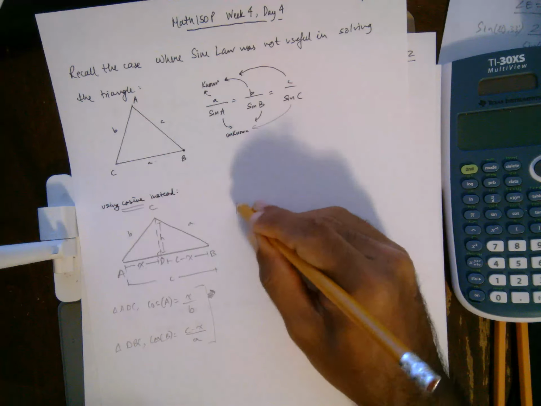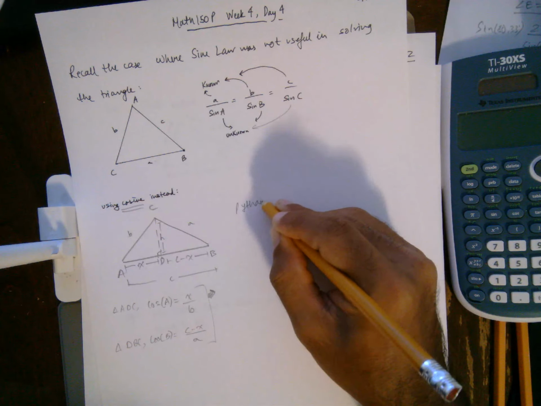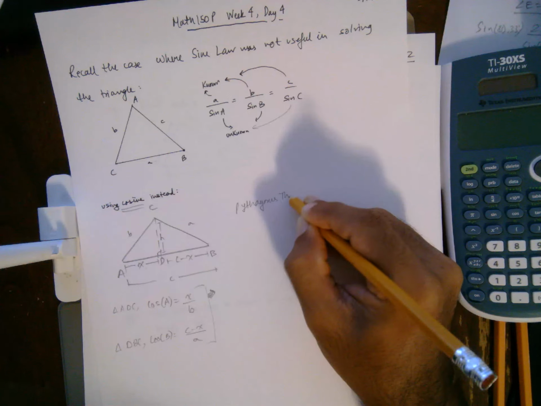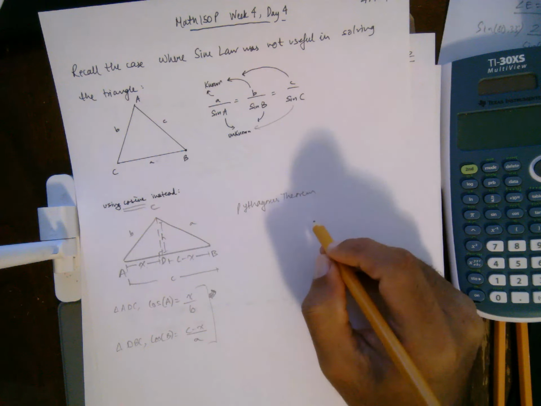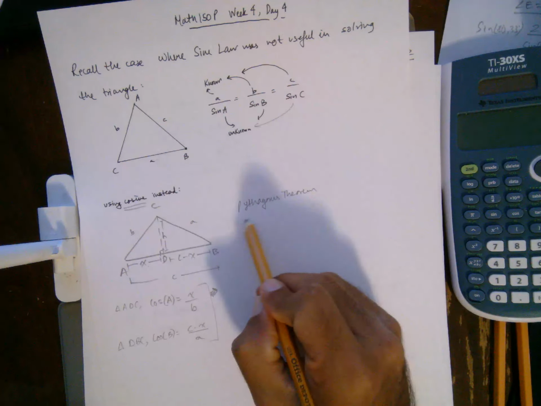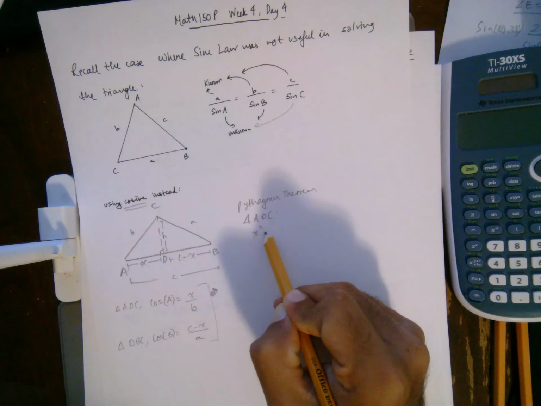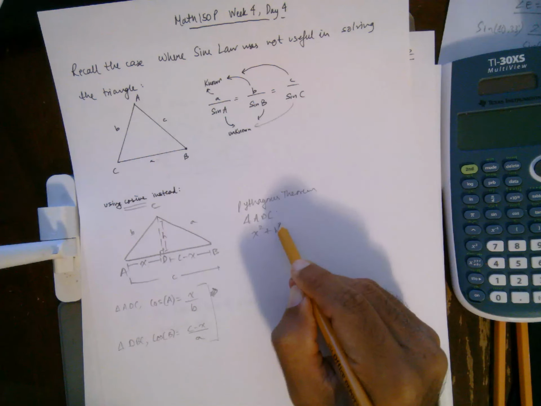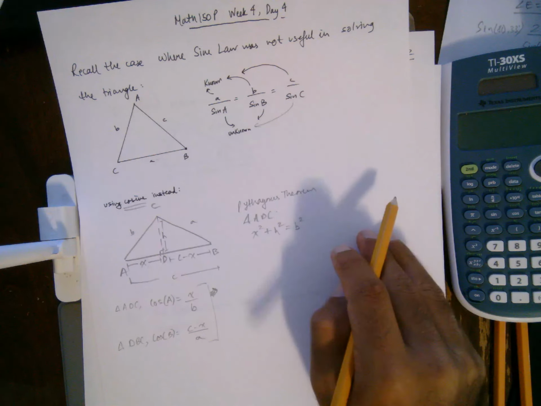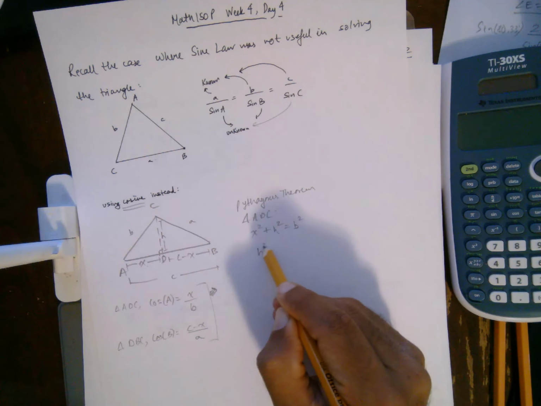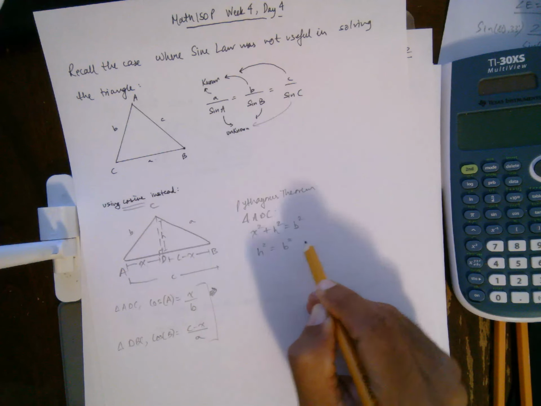And we're going to use another tool that we have learned in this course called the Pythagoras Theorem. Now if I apply Pythagoras Theorem to triangle ADC, I get that x squared plus h squared should equal b squared.